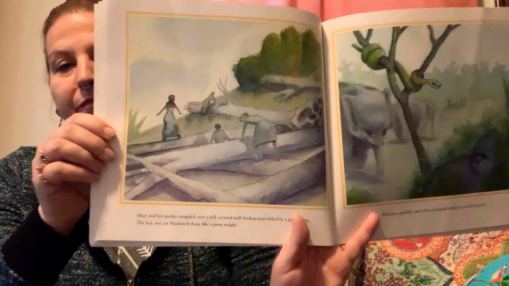But certainly, if there are people living there, they probably haven't been contacted by many people because it's very, very difficult to get through this terrain. And yet, Mary is doing so. Mary and her guides struggled over a hill covered with broken trees felled by a great storm. The hot, wet air blanketed them like a weight.